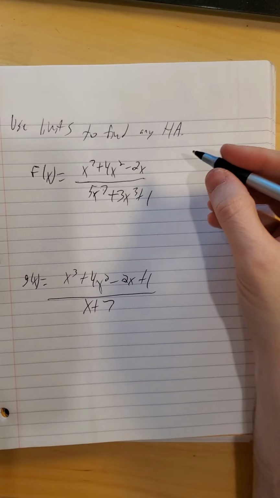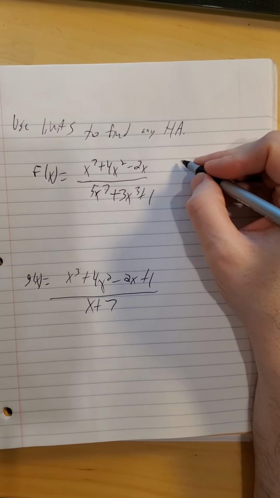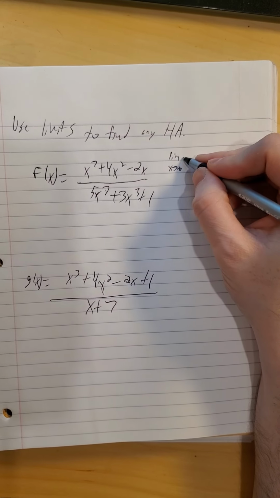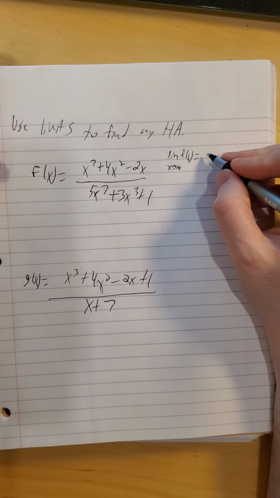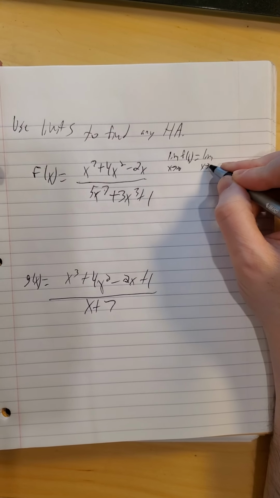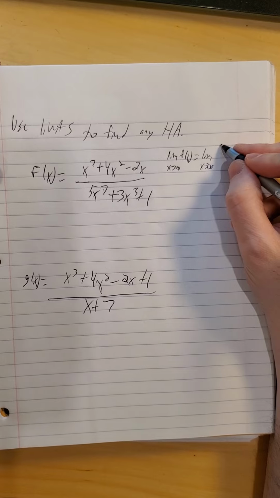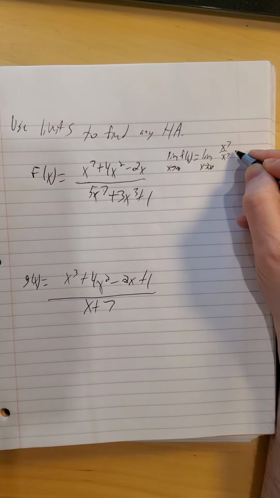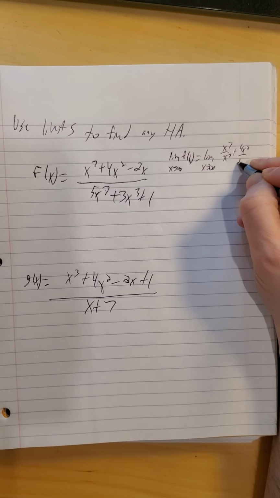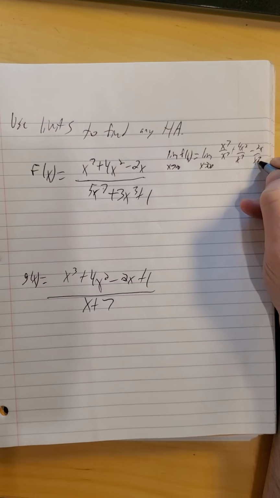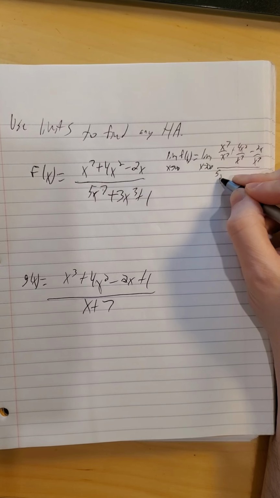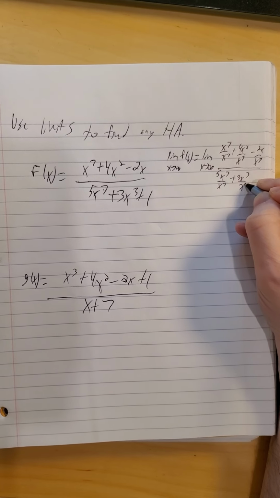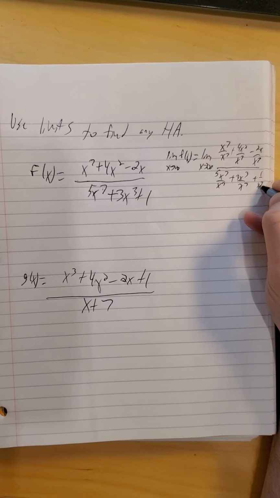Okay, welcome back. So if we're just interested in horizontal asymptotes, we'll do the limit as x approaches infinity for the function, in this first case, f of x. So limit as x approaches infinity, we'll multiply by 1 over x to the 7th, top and bottom. So x to the 7th over x to the 7th, 4x squared over x to the 7th, minus 2x over x to the 7th. Downstairs, same thing happening. 5x to the 7th over x to the 7th, plus 3x cubed over x to the 7th, plus the reciprocal of x to the 7th.